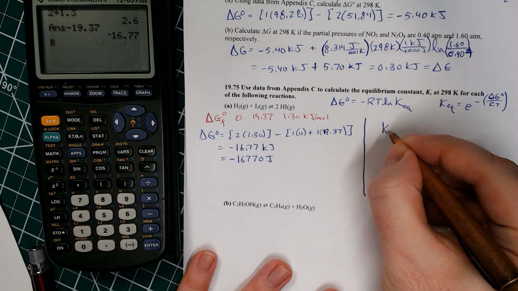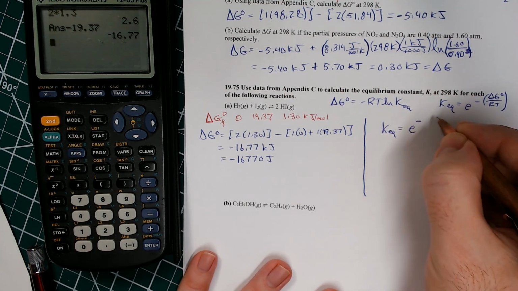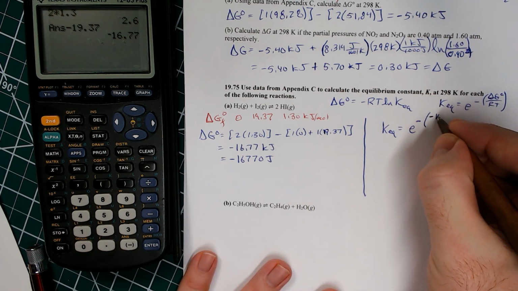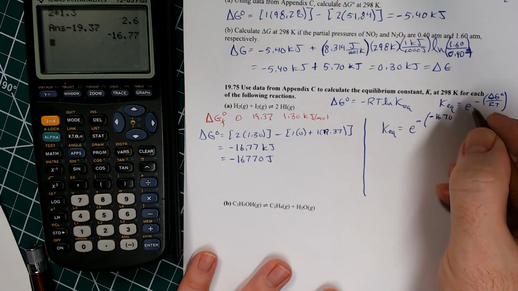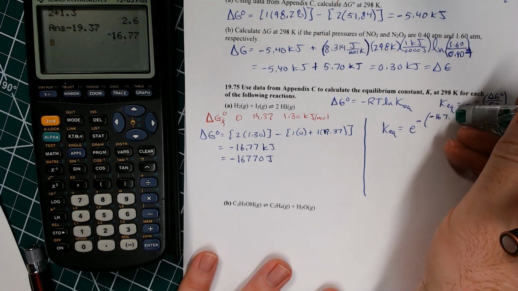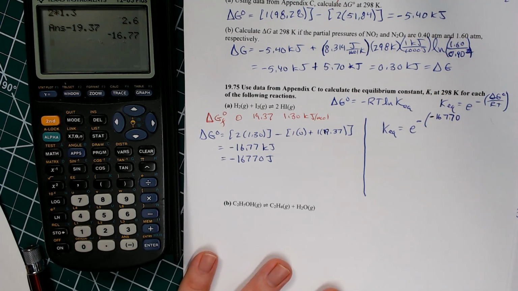So KEQ is equal to e to the negative, and then delta G standard is negative 16,770.